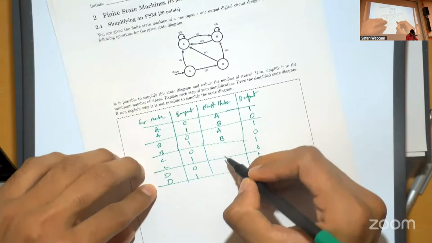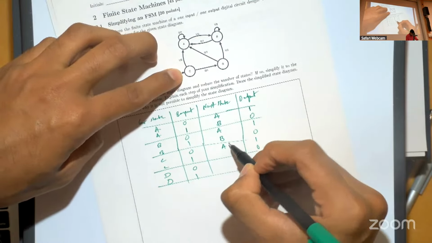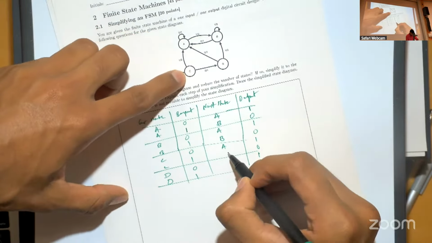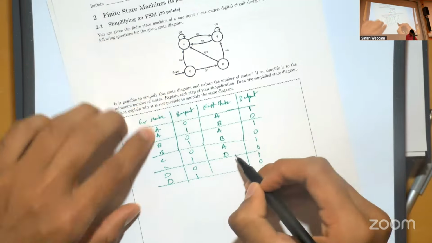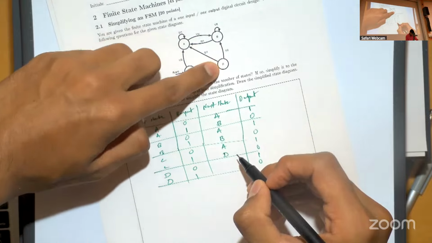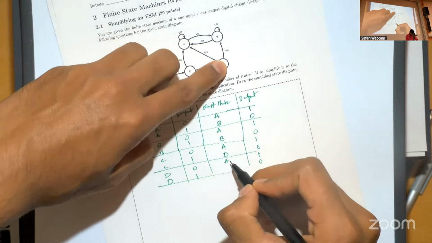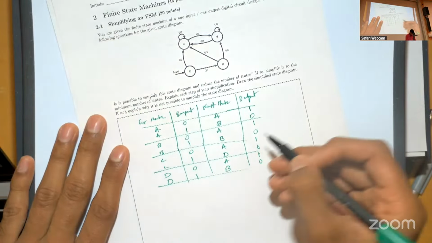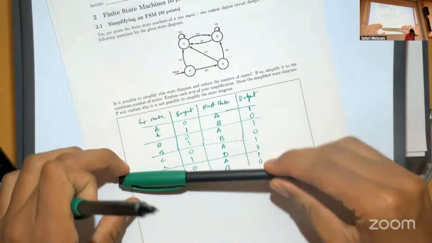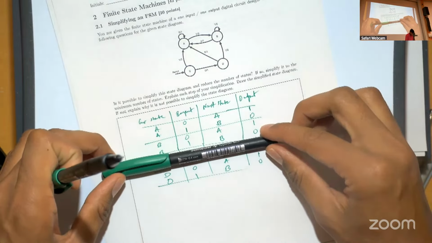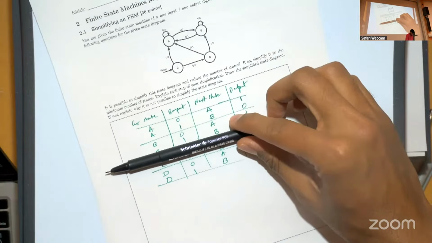And for C, when you have an input of 1, you go to A. And when you have an input of 0, you go to D. And for D, when you have an input of 0, you go to A. And when you have an input of 1, you go to B. For now, you can forget about C for a moment at least.